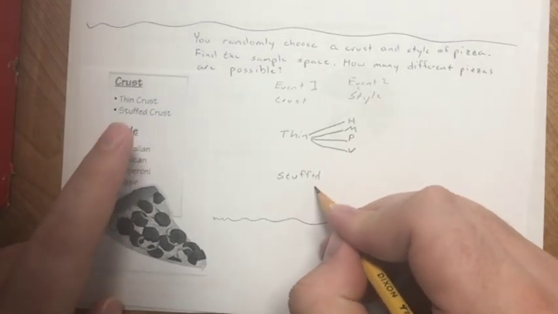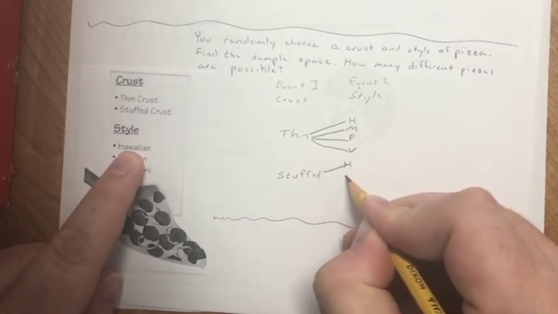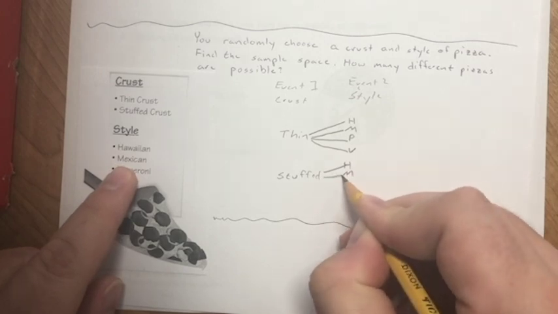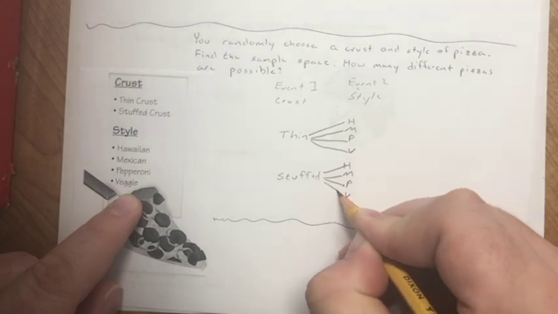Or if I choose stuffed in the first event, I could have a stuffed crust with Hawaiian, a stuffed crust with Mexican, a stuffed crust with pepperoni, or a stuffed crust with a veggie.